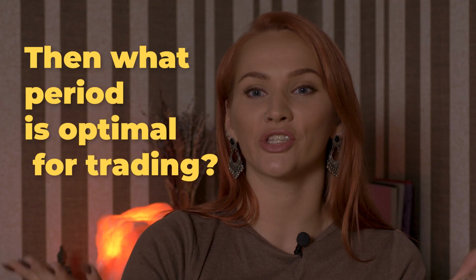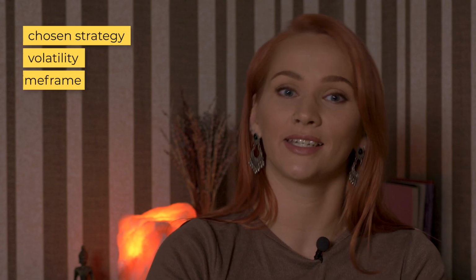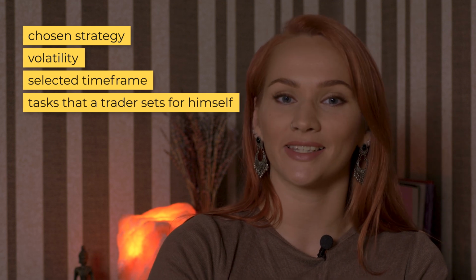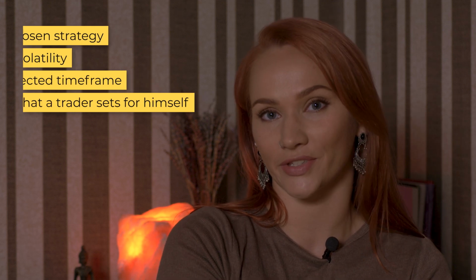What time period is optimal for trading? This depends on many factors: chosen strategy, volatility, selected time frame, tasks that traders set for themselves. Let's say you're trading two currency pairs, and in recent days the volatility of the first pair is lower than the second one. Then the period for the first pair should be shorter, and for the second pair it needs to be increased. If you ignore these adjustments, then the RSI indicator will give false signals.